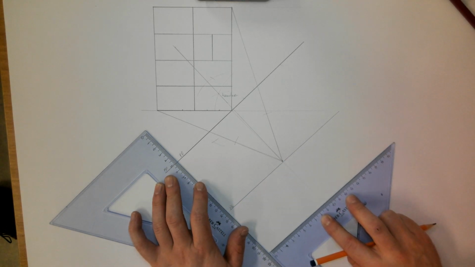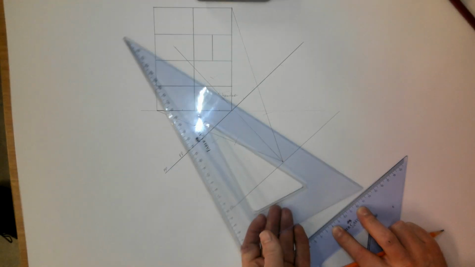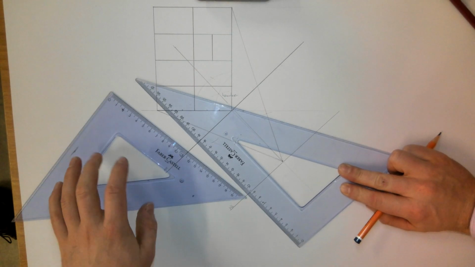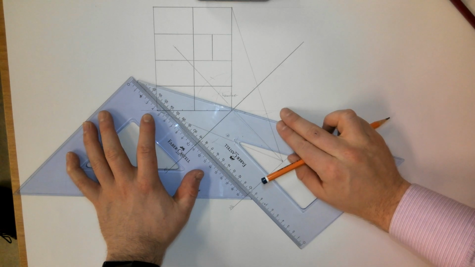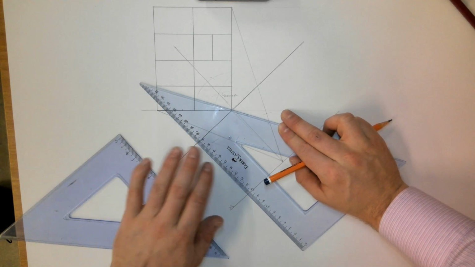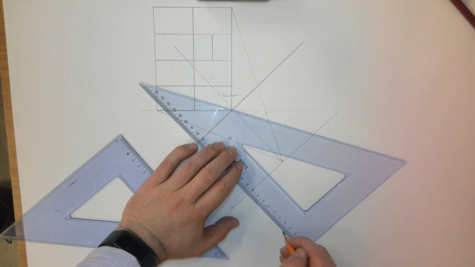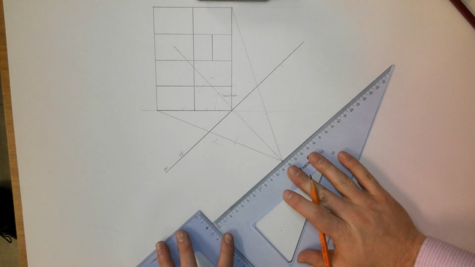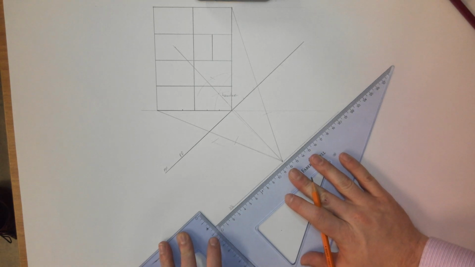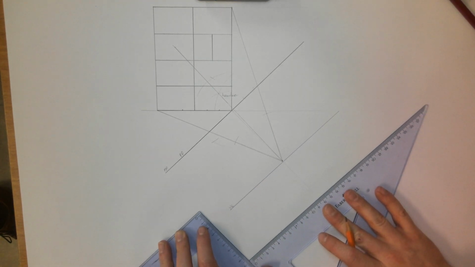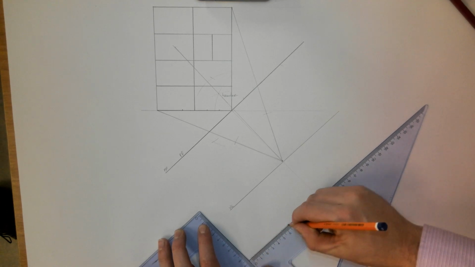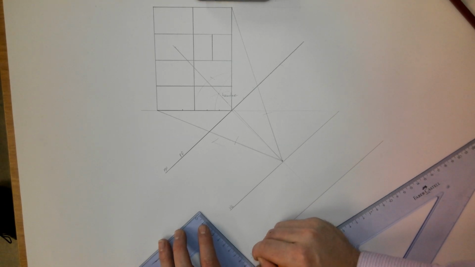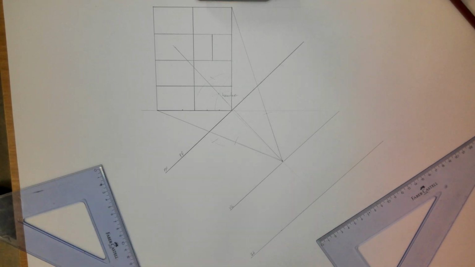Okay, so I'm going to measure down, sorry, not 50 millimeters, 65 millimeters from the horizon line. So there we go. Ground line, there we go.